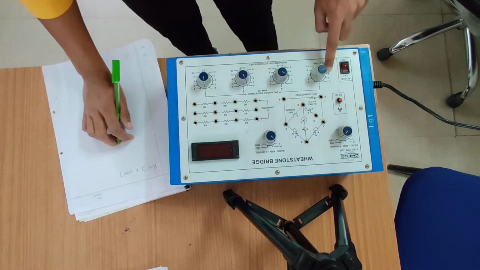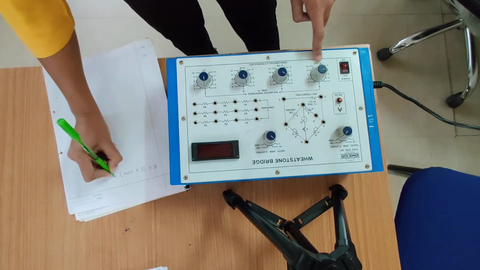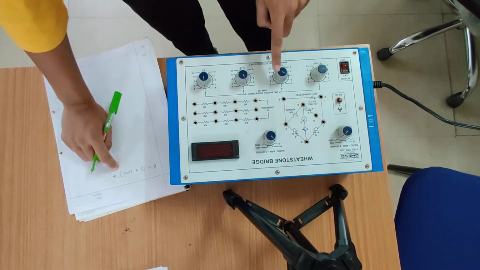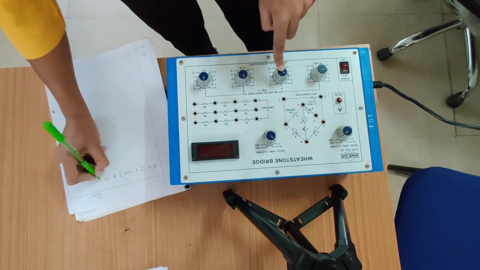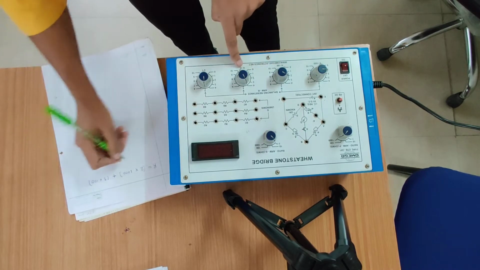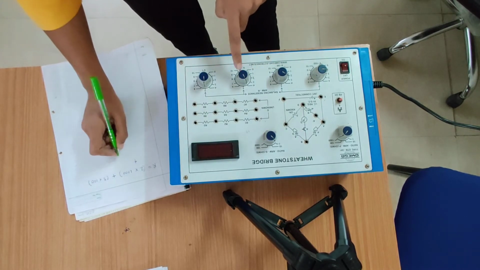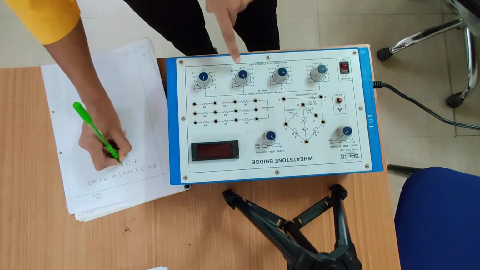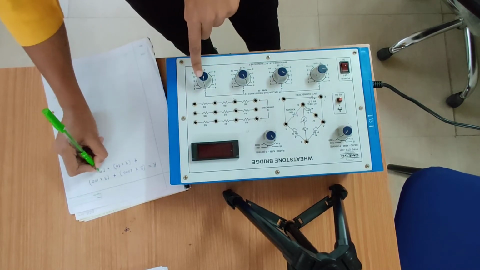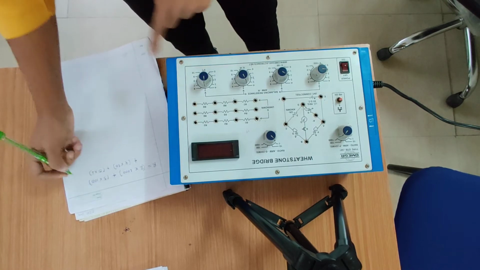First is 2 multiplied by 1000, then I will add this at 3 into 100, then again I will add this value. This is at 4 into 10, and this is at 5 into 1.